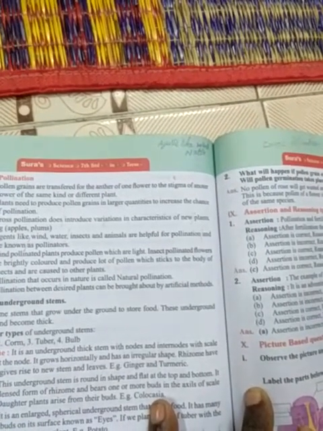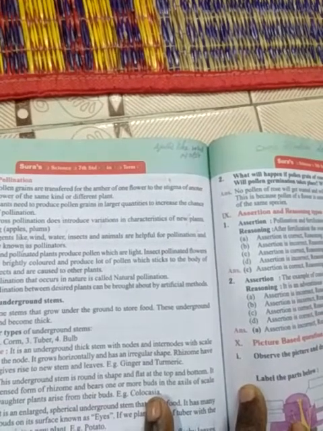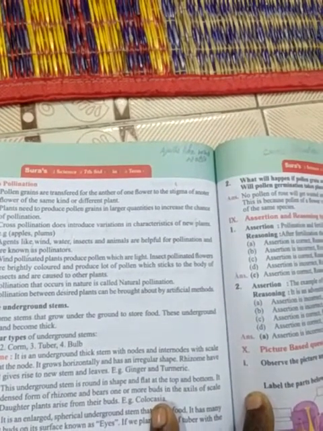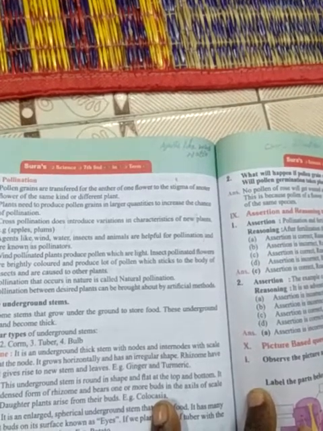Pollination that occurs in nature is called natural pollination. Pollination between desired plants can be brought about by artificial methods.